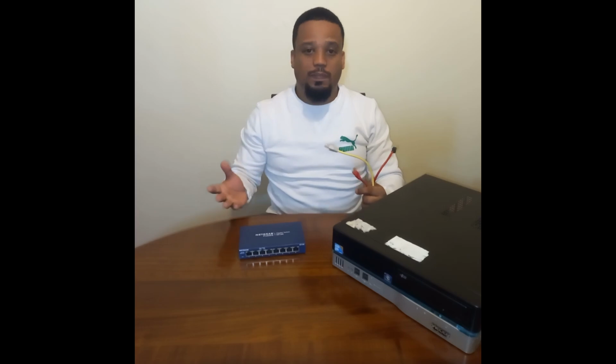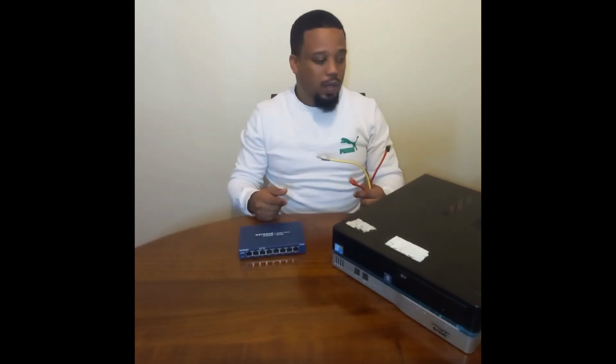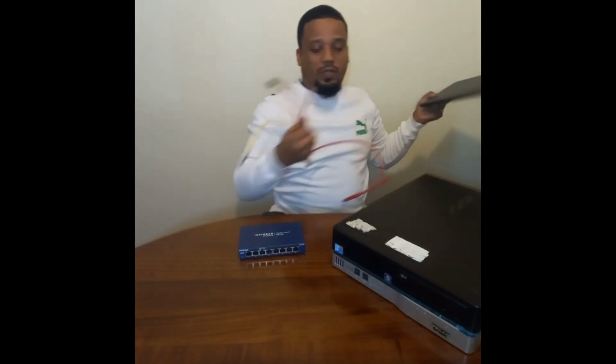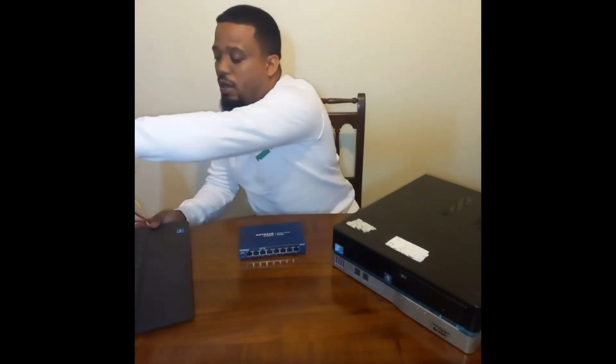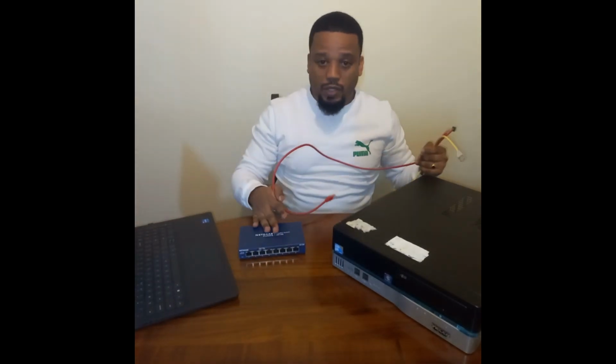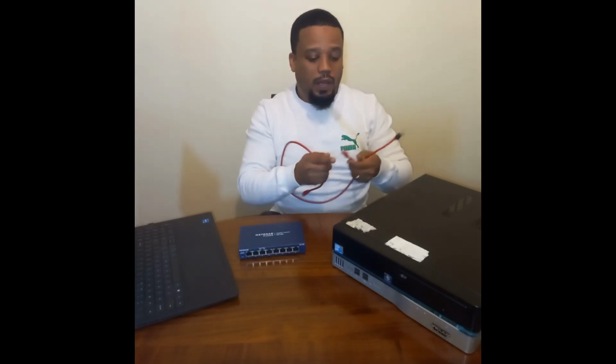Just to demonstrate to you a basic network, I'm not going to set it up, I'll just plug it in just to give you an idea of how it would work. Start with the most basic, which would just be your local area network. To demonstrate that, I'm not going to switch on anything, I just want to show you an example thereof. So I have my laptop over here, hope you can see that. I have a switch and I have a desktop.